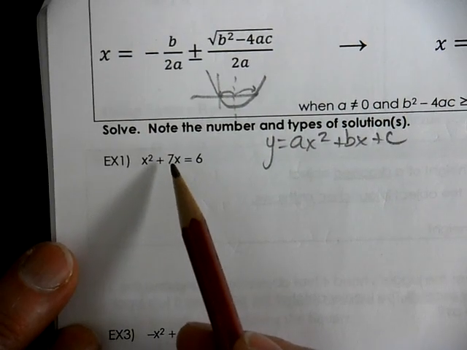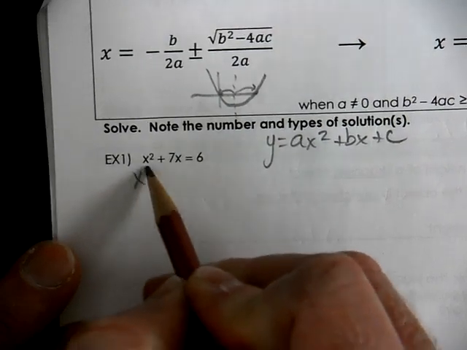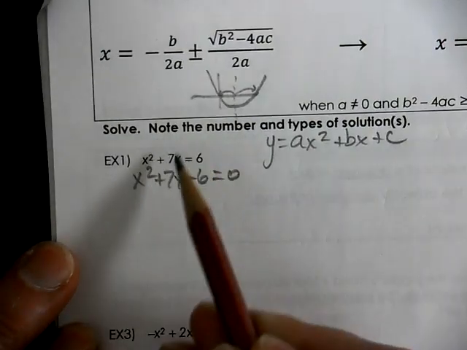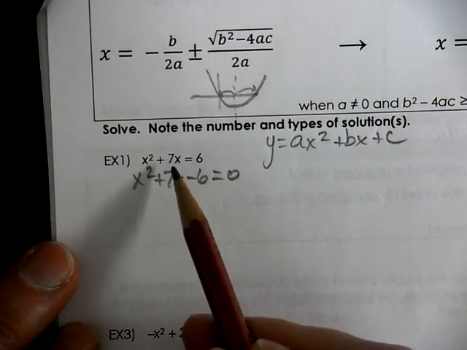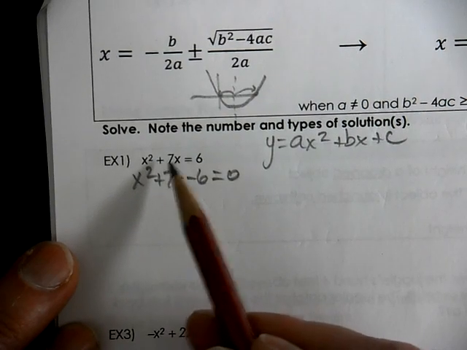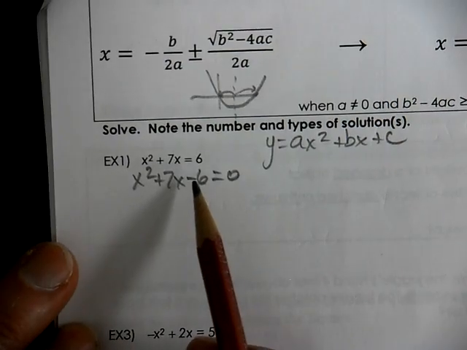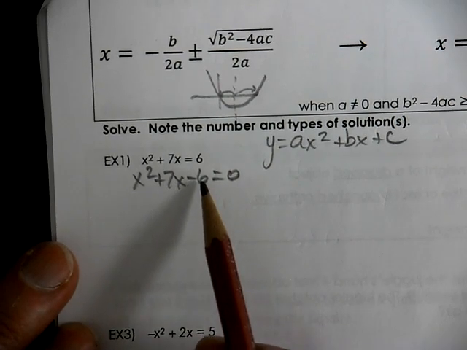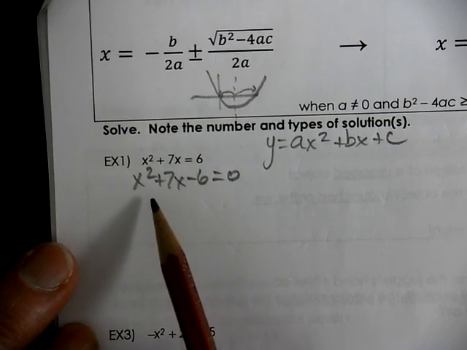Now, if we look at this one, we could subtract the 6 across. We wouldn't want to complete the square because this has an odd number. 7 is an odd number, so you don't want to take 7 divided by 2 and square it, so we probably would not use completing the square here. Maybe we would use factoring, but I don't think anything multiplies to be negative 6 and adds to be 7, so I guess that's out also. Can't factor this.